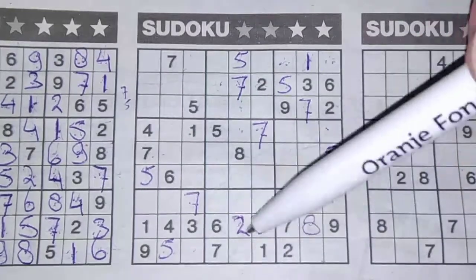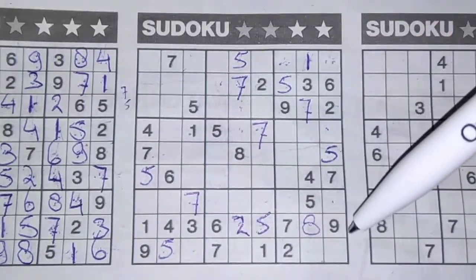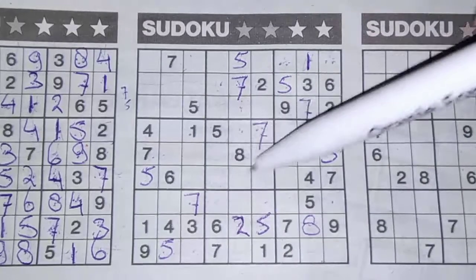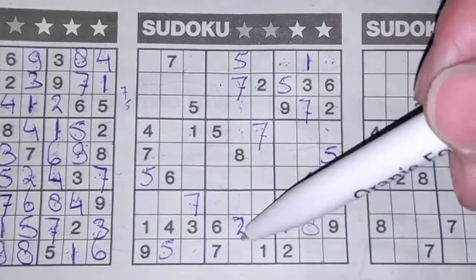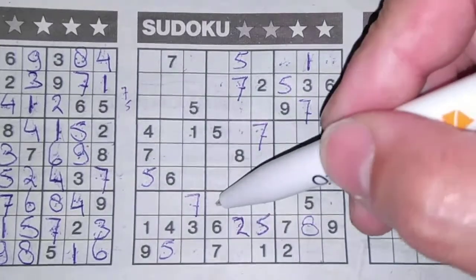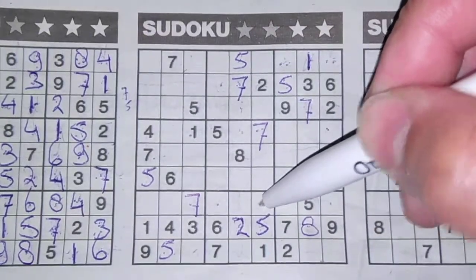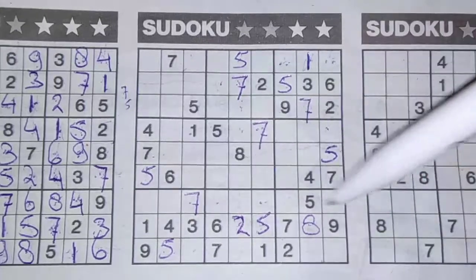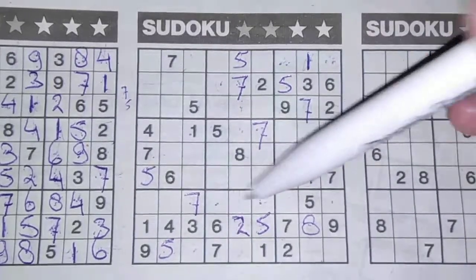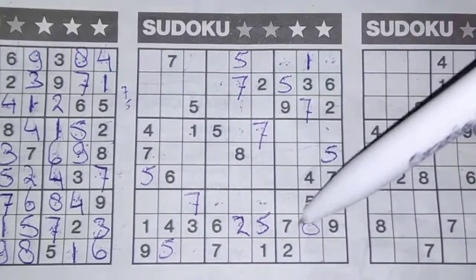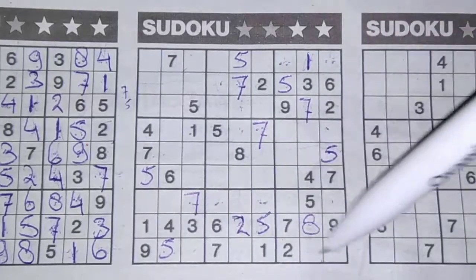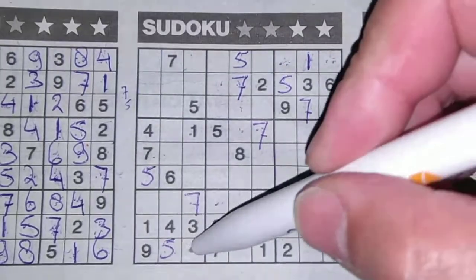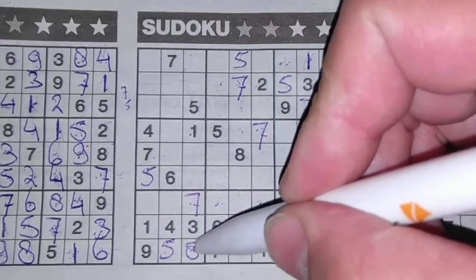Yes, in this big square, 4 missing numbers. One of the missing numbers is an 8. I see here an 8. So no 8 in these 2 boxes. So the 8 could be here or could be there. So we have in this row an 8 in one of these 2 boxes, an 8 in the row below. So in the last row, the only place for the 8 should be there.